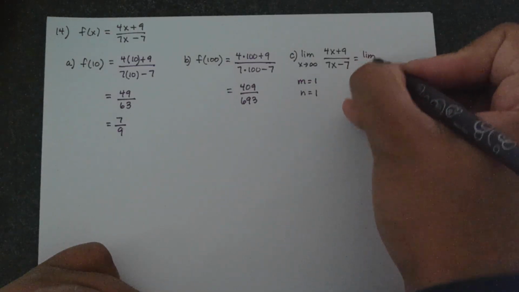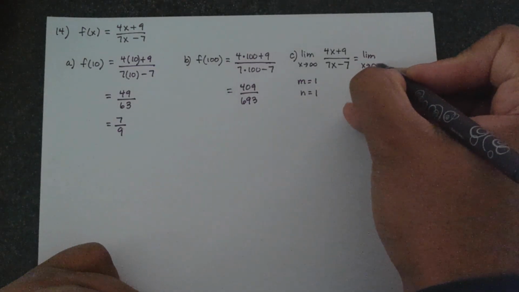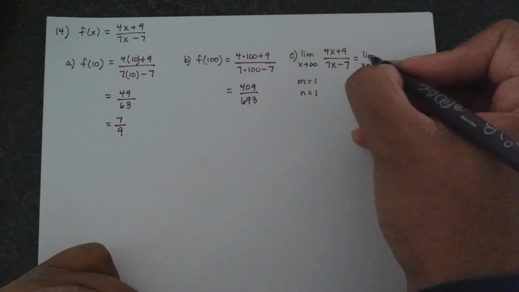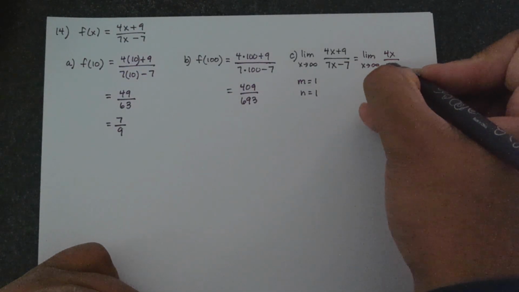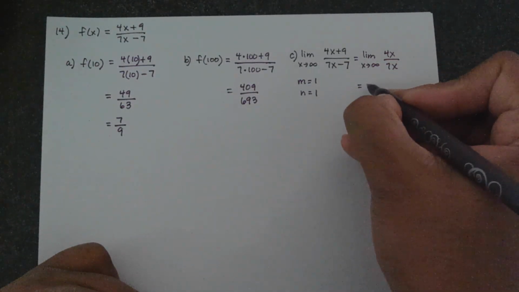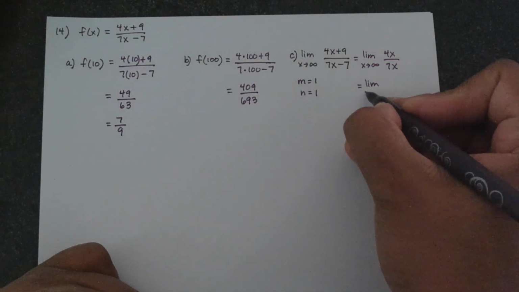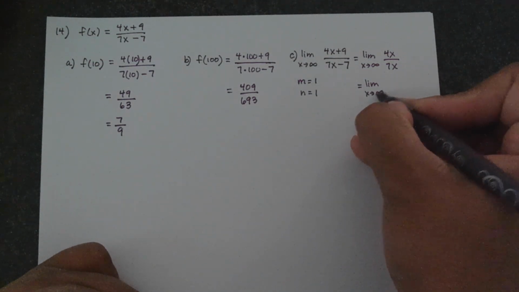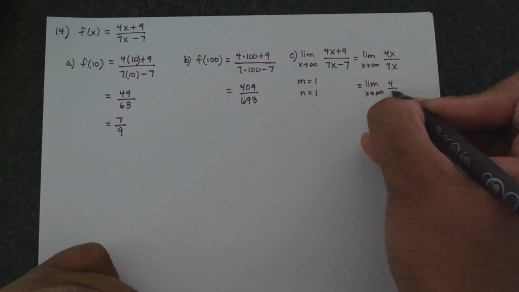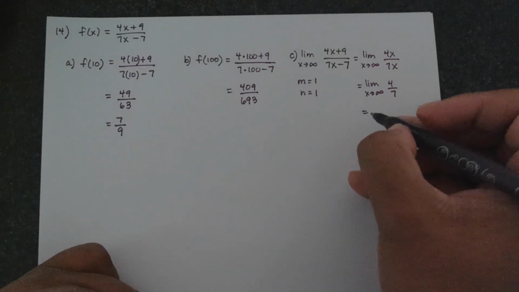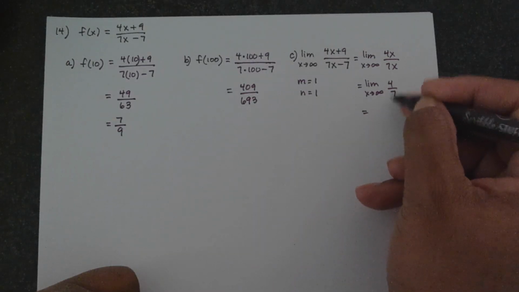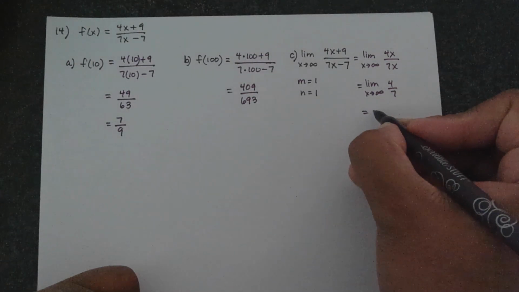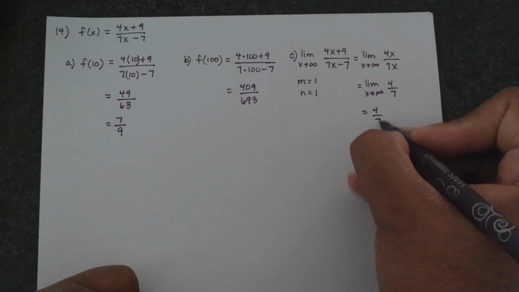So I can look at their leading terms and get the limit for that. It'd be the limit as x approaches infinity of just the leading terms here, 4x divided by 7x. Those x's divide out, leaving the limit as x approaches infinity of just 4 over 7. And what's the limit of a constant? It's going to be that constant, so the limit as x approaches infinity of 4 sevenths is 4 over 7.